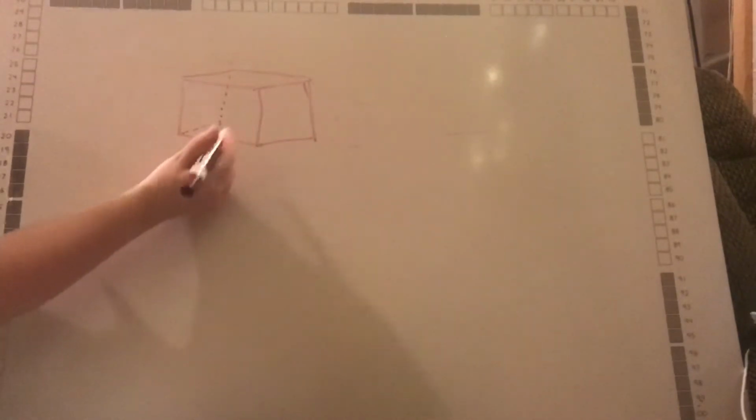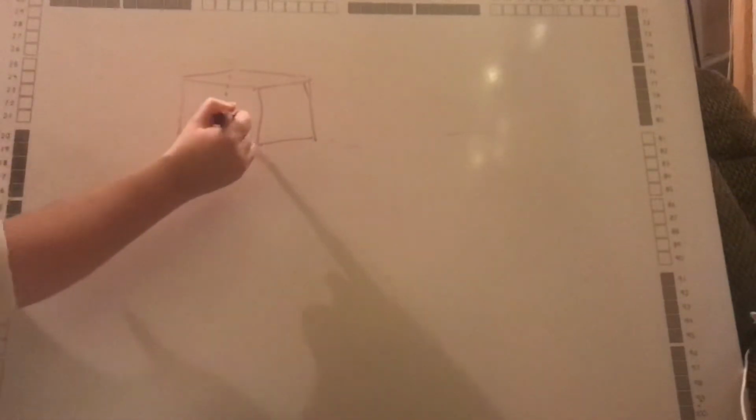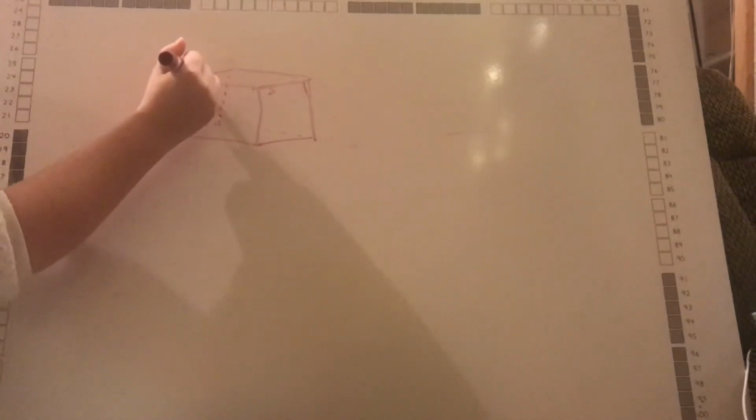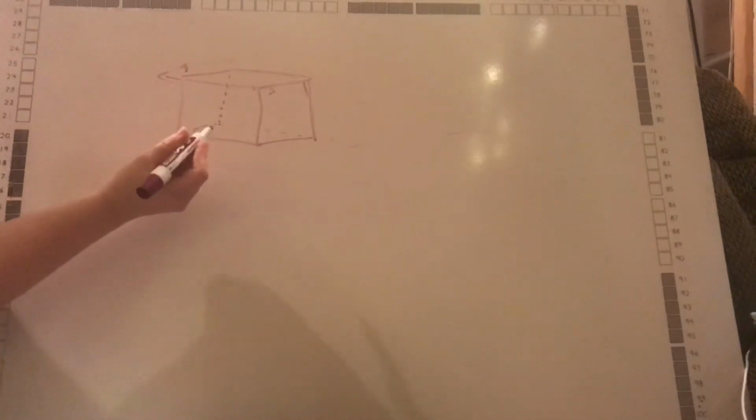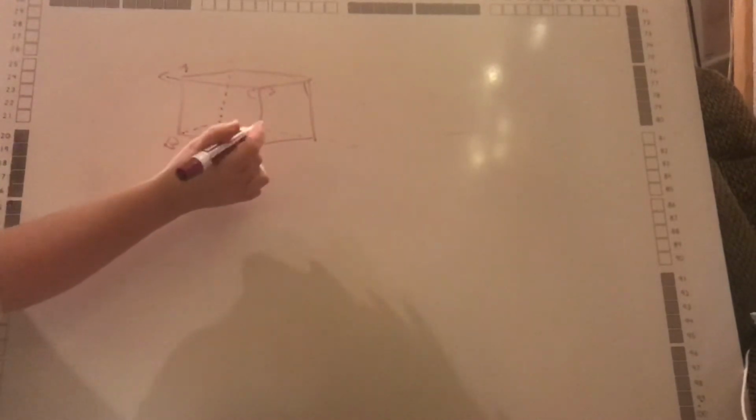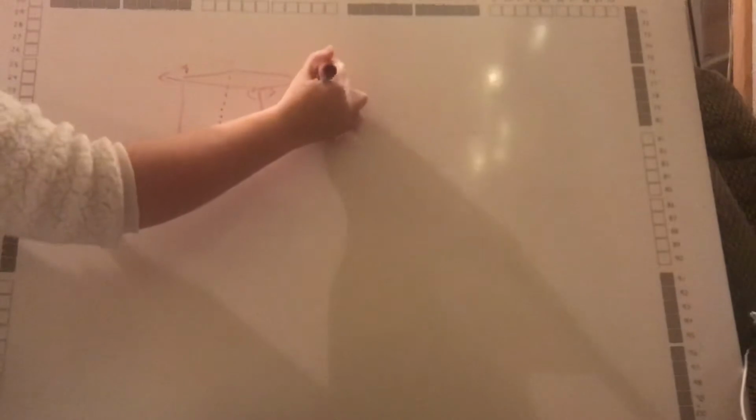Anyway, you get the idea. And we have this labeled. This is A, B, C, D, and E.